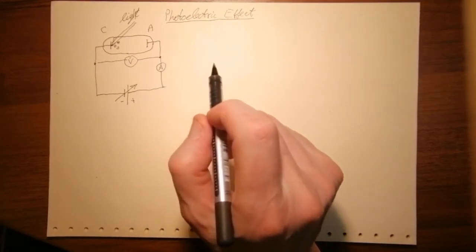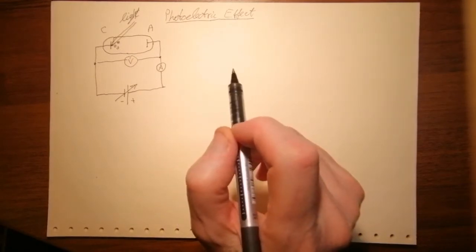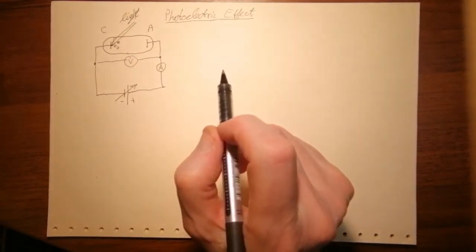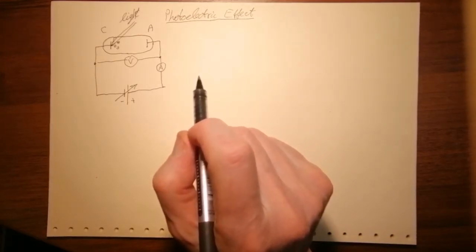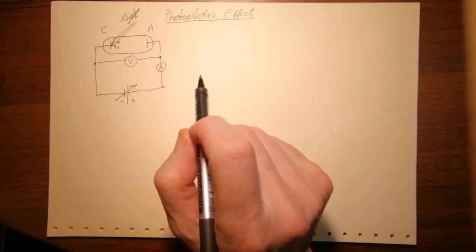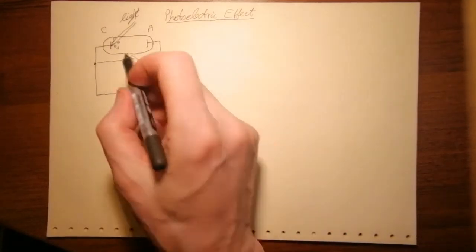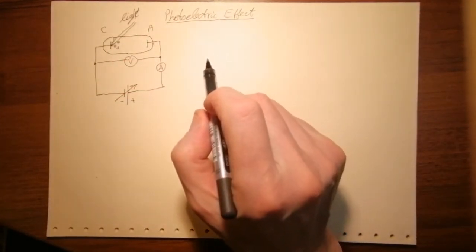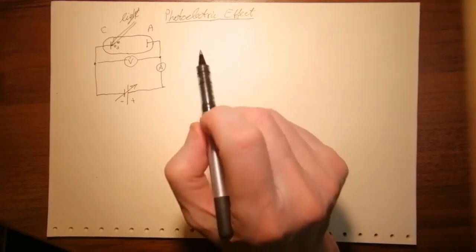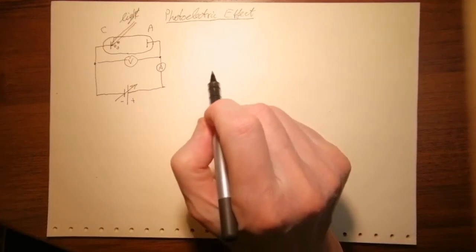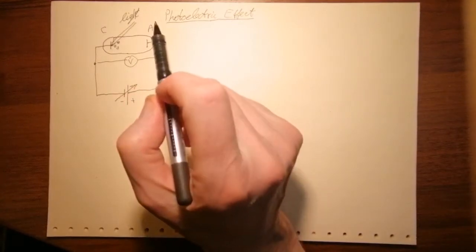There are three features of the photo effect which are called photo effect laws. All these laws were established experimentally. The first is that the photo effect is limited, in a sense, by the frequency of light which illuminates the cathode.